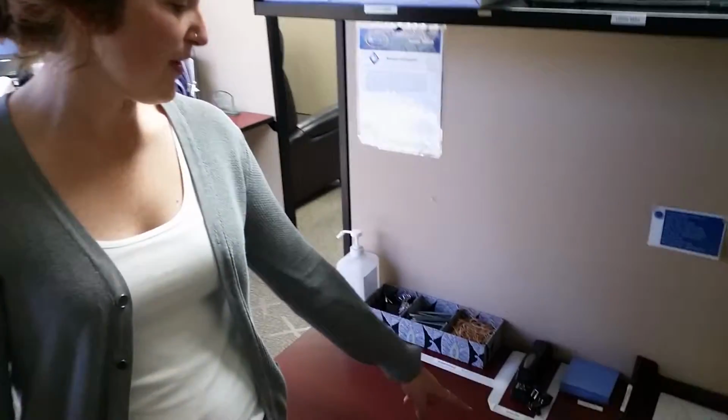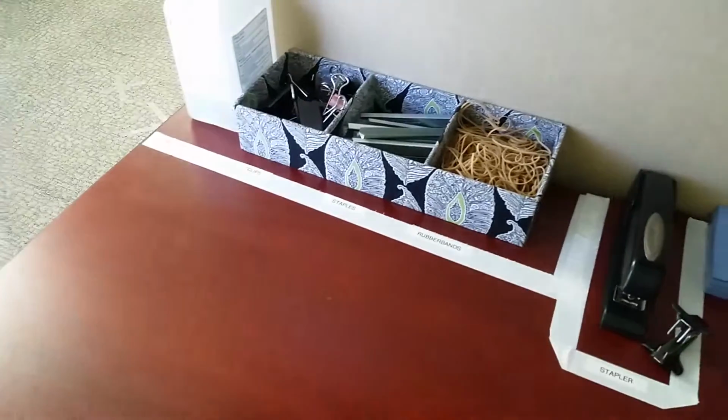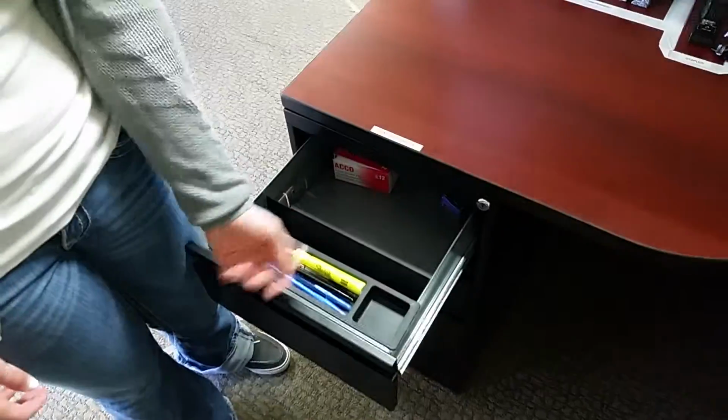Here's an example of a quick lean. As you can see, everything has a spot, everything's labeled, you know, where the rubber bands are. So for example, if someone from not around here needs to know where a highlighter is, oh, it's right here. Top drawer, there it is.